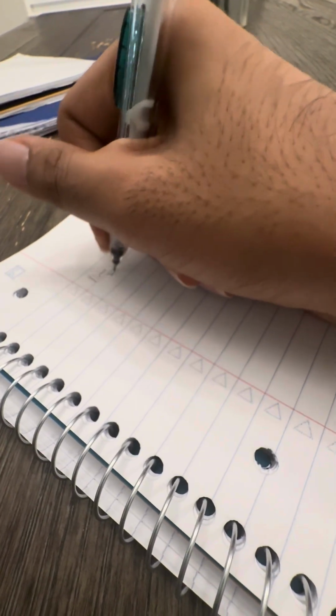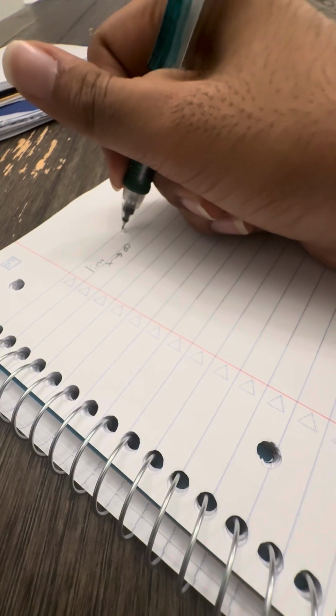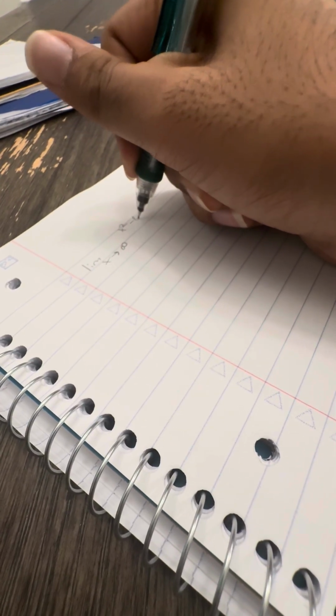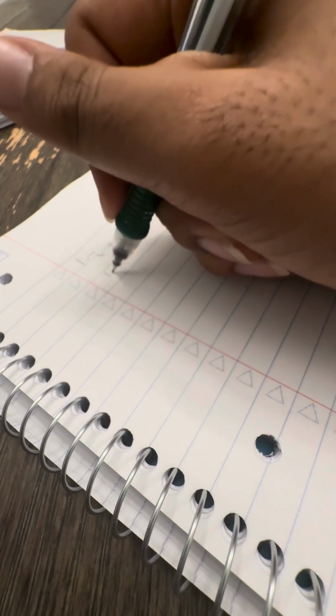This time, let's do another infinity problem. Let's say the limit as x approaches infinity of x squared minus 6 over x plus 3. Give you a bit of time to try that problem. Okay, take a shot at it.